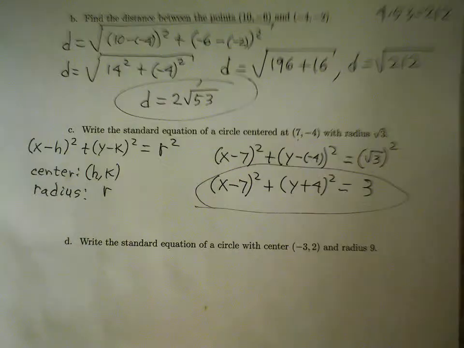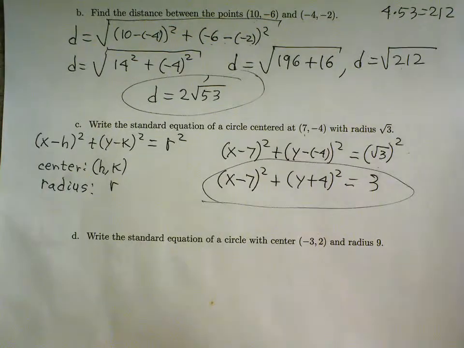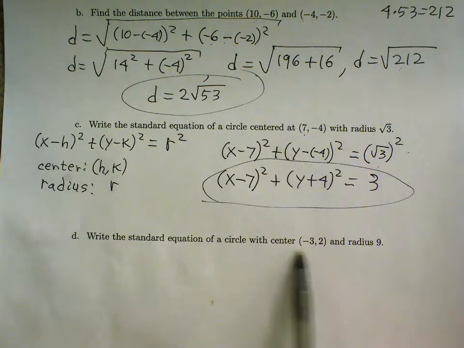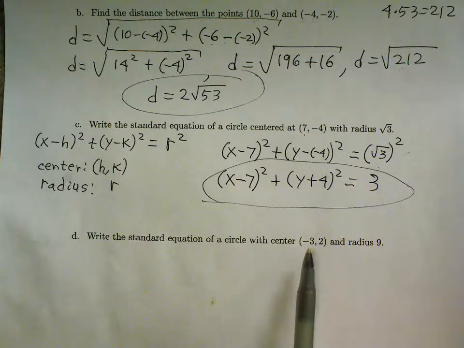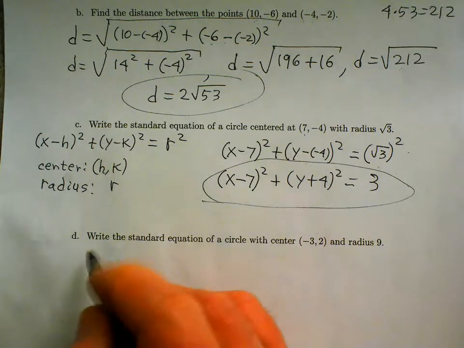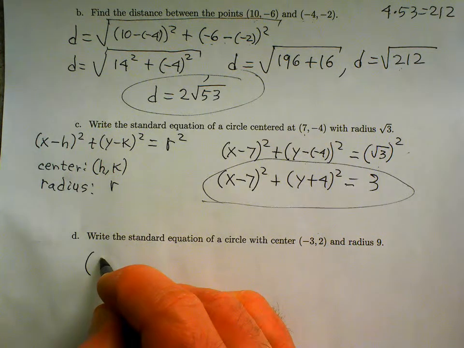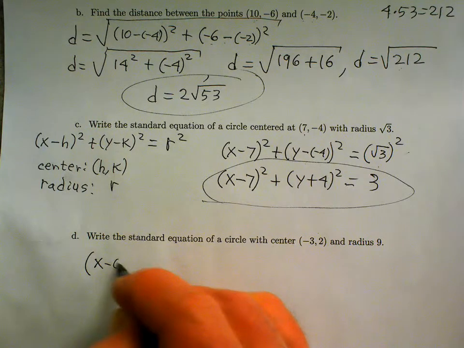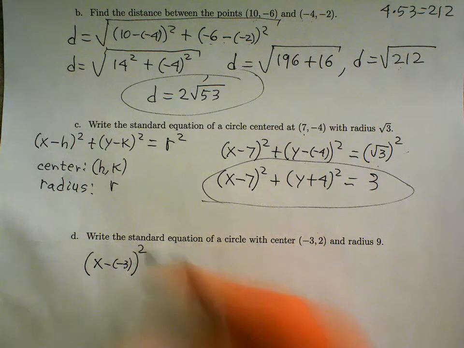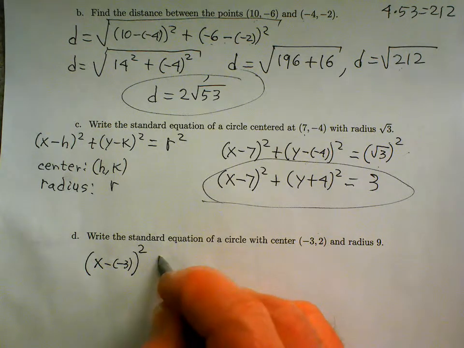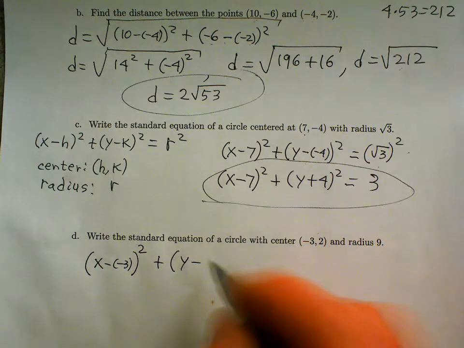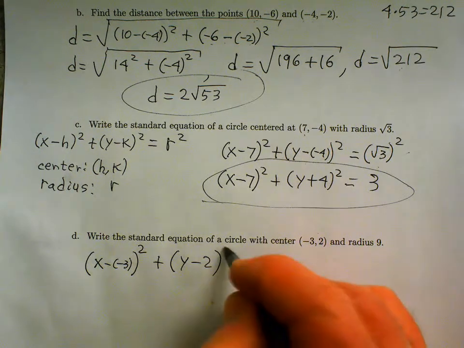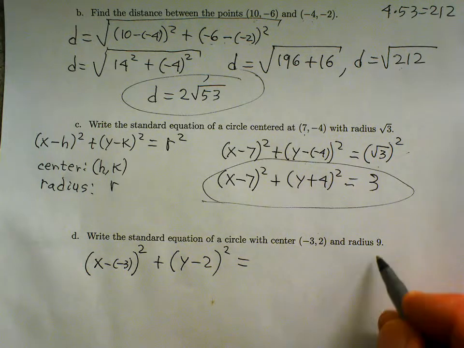Okay, the next one is the same exercise. Write the standard equation of a circle with center negative 3, 2, and radius 9. The x-coordinate of the center is negative 3, so we write in parentheses x minus negative 3, and then we square that quantity, and then we add that to y minus the y-coordinate squared, so y minus 2 quantity squared, and that's equal to the radius squared.